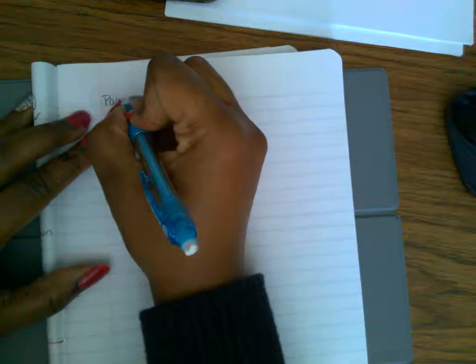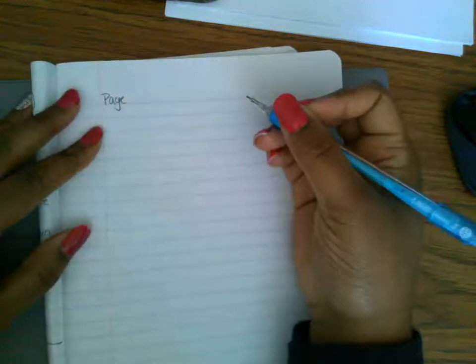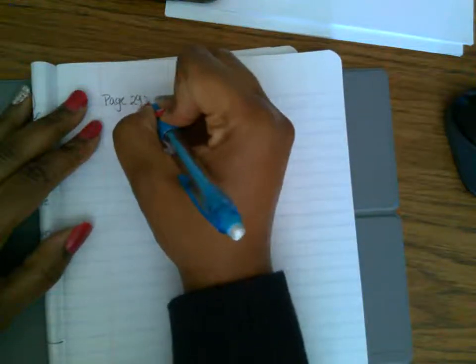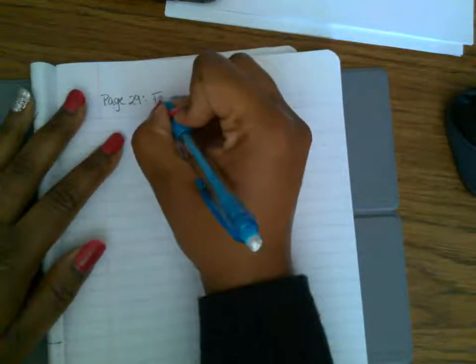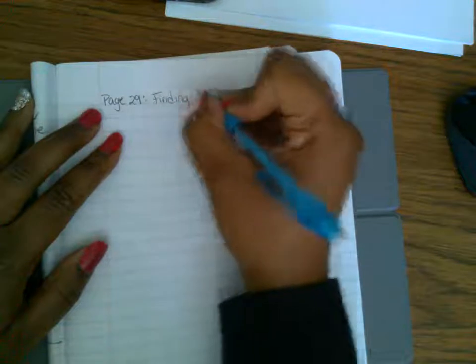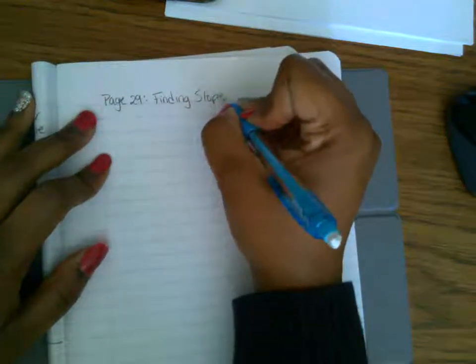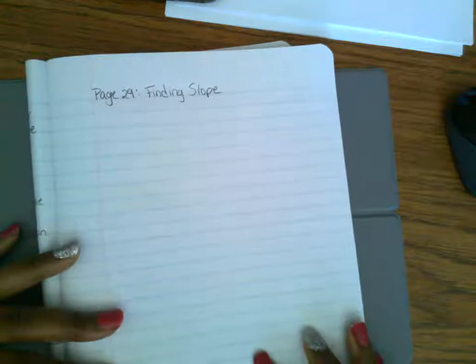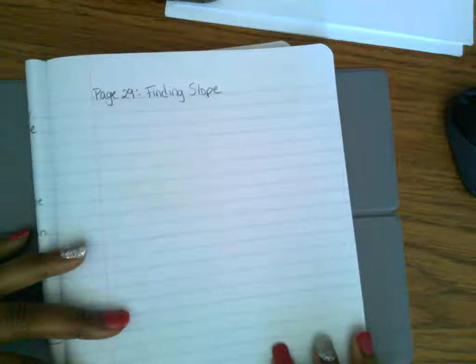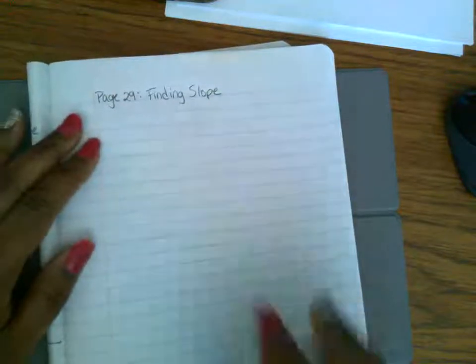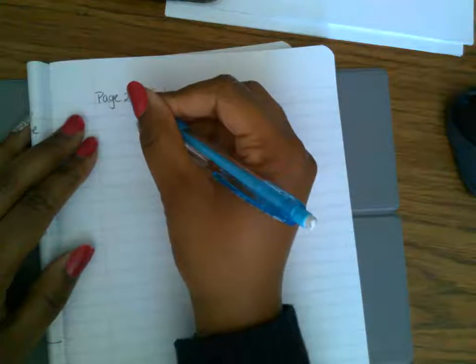All right, this is going to be page 29. These notes will go in your digital interactive notebook. Guys, please make sure that you keep your cameras on. This is page 29. The title of this page is Finding Slope. Okay. And we're going to write notes on how to find or calculate slope. And then we're going to continue with our independent practice problems. Okay. So the first steps, we're going to find slope of a line.